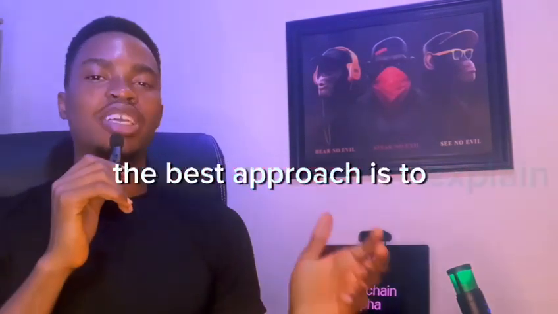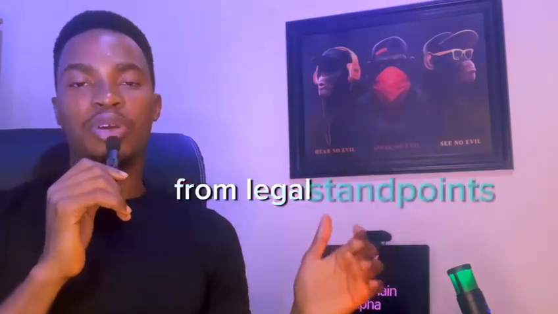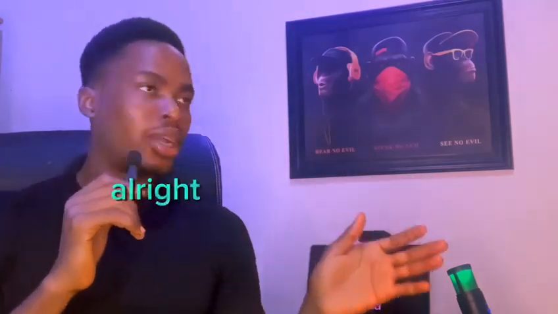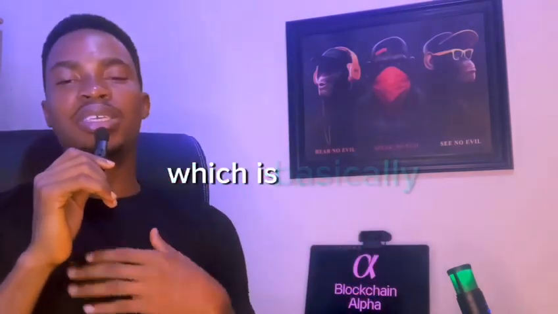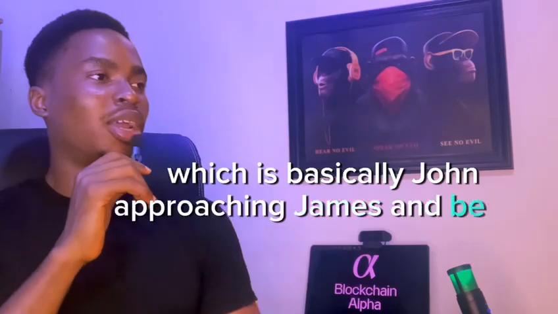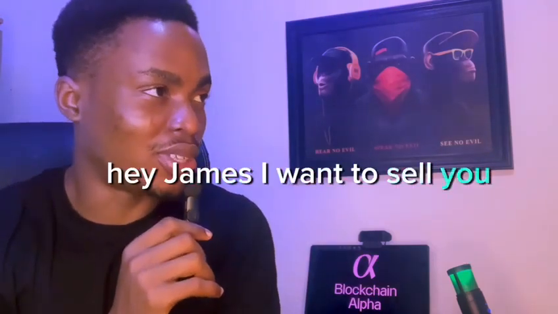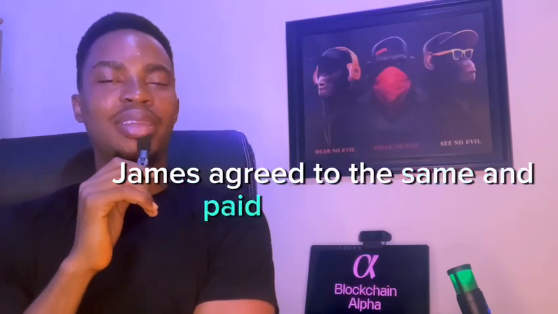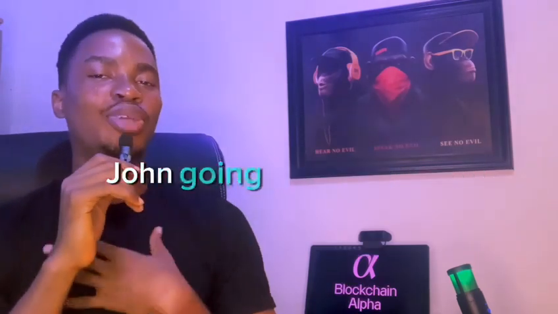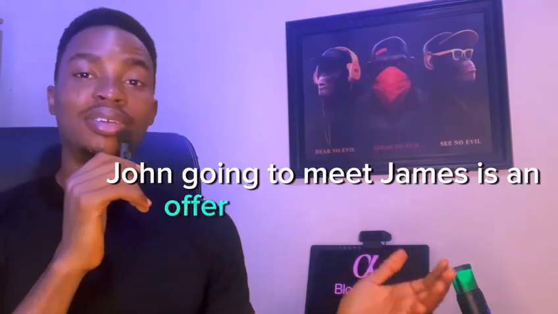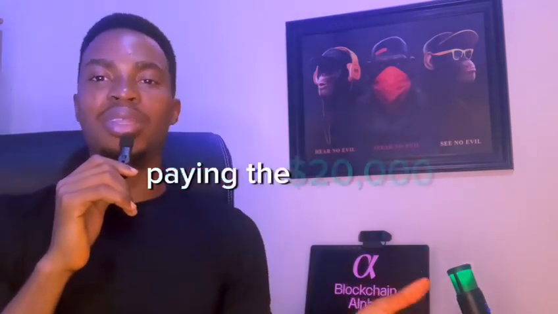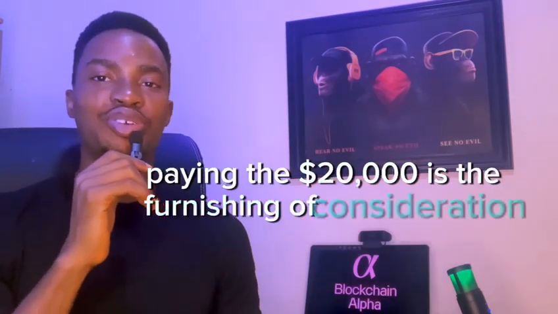The best approach is to explain contracts from a legal standpoint. In law, a contract consists of offer, acceptance, and consideration. All right, that's a bit of legal jargon, but it's basically John approaching James and being like, "Hey James, I want to sell you this car for $20,000. Do you want to buy?" James agreeing to the same and paying that $20,000. John going to meet James is an offer. James agreeing to it is acceptance. Then James paying the $20,000 is the furnishing of consideration.